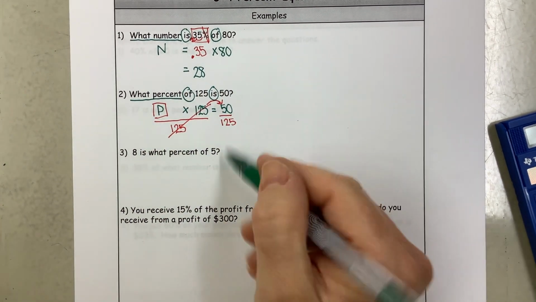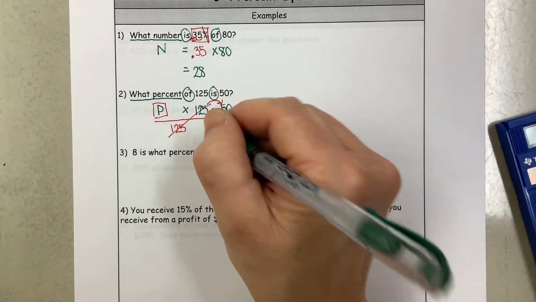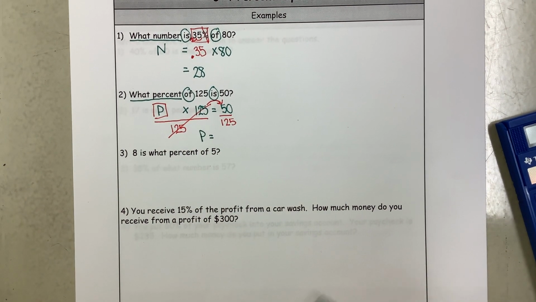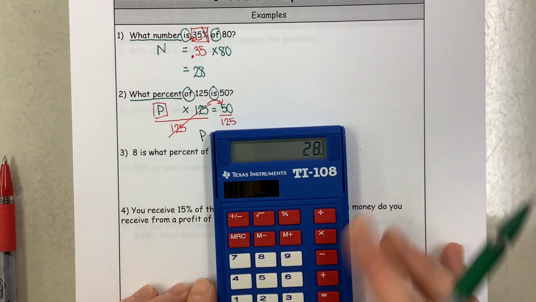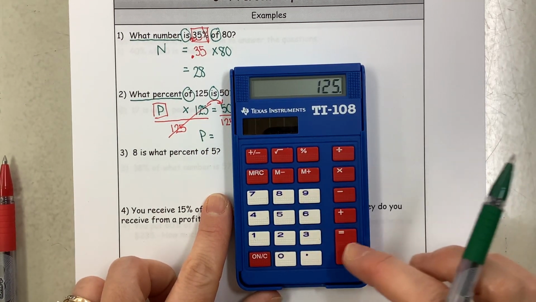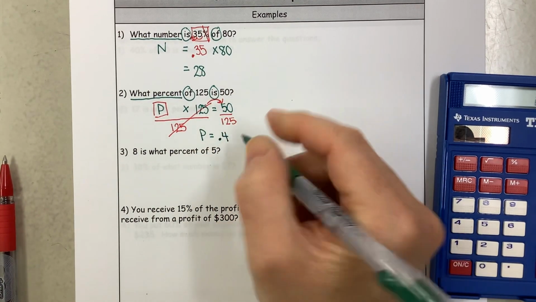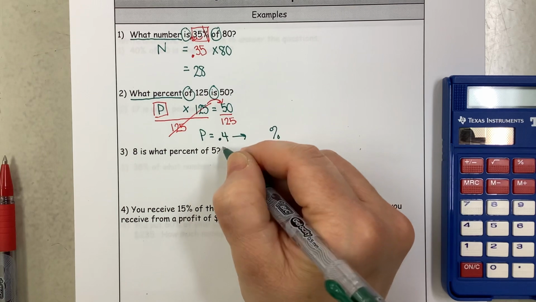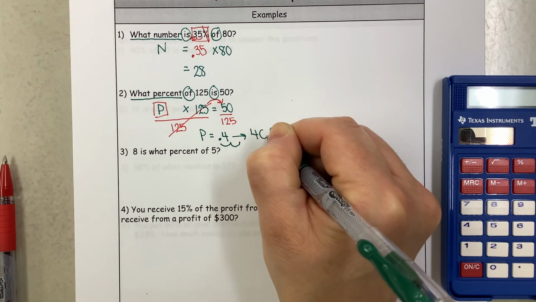Now, please be careful. This is going to be less than 1. It is going to be a decimal or a fraction, whichever you want. Chances are you should go to a decimal because we want percent. So 50 over 125, we could reduce this, but instead, let's do 50 divided by 125, and we get 0.4. Now that's not our percent, that is the decimal. So to turn it into our percent, we're going to move it 2 places, which becomes 40%.